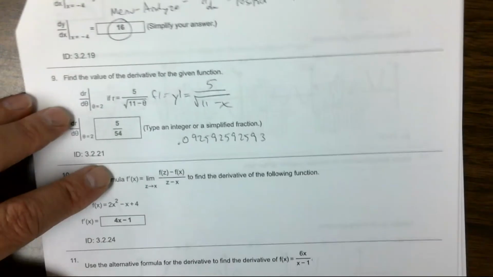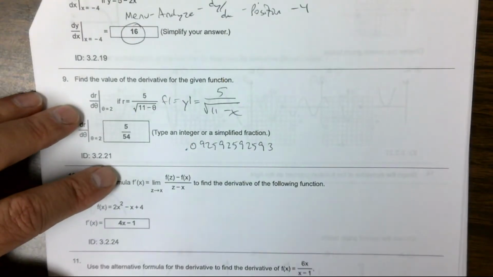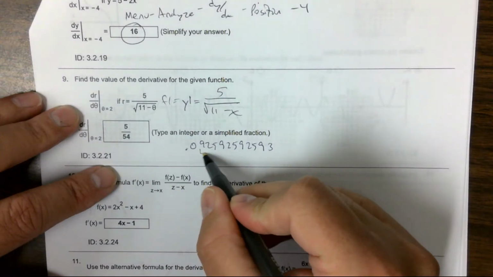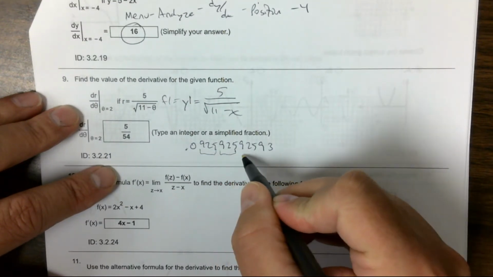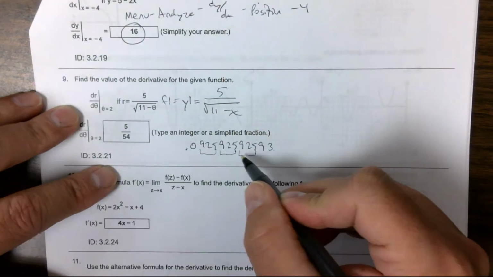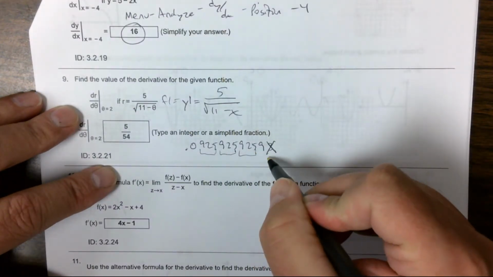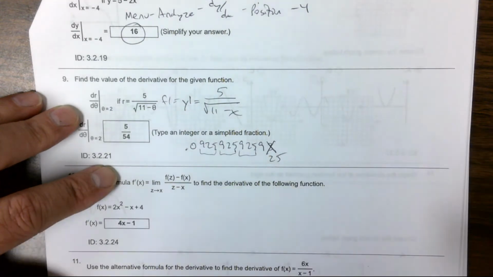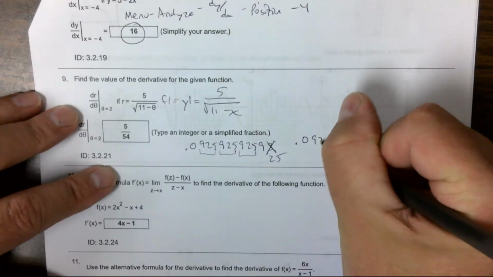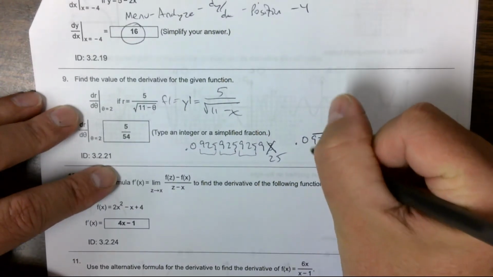And, you know, when you start writing things, sometimes you can see a pattern, like 925, 925, 925. Well, this 3 was rounded. That's really 925. So really what it looks like is 0.0925 repeat, just that part.